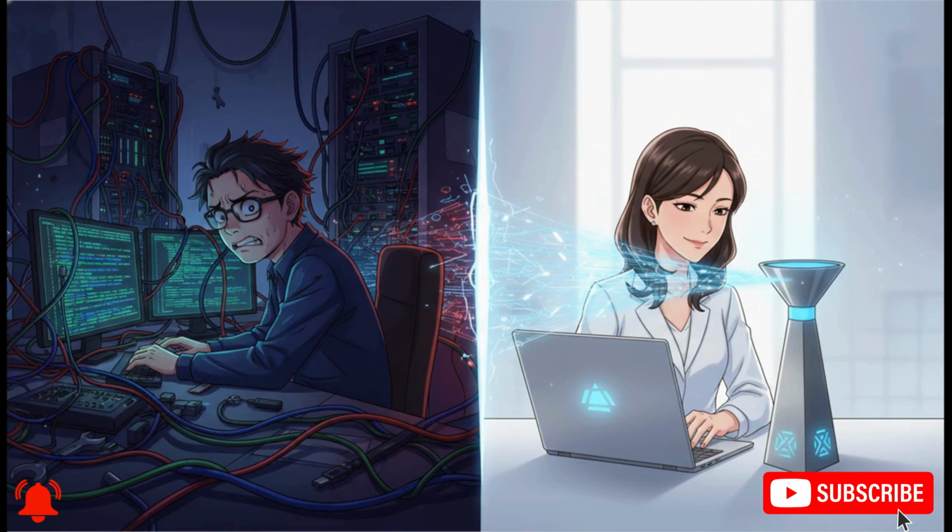Let's be honest, running a large language model on your own computer sounds incredibly complicated, right? You think about all the setup, the crazy hardware requirements, the endless configurations. It feels like something reserved for top-tier engineers. But what if that whole barrier just disappeared?